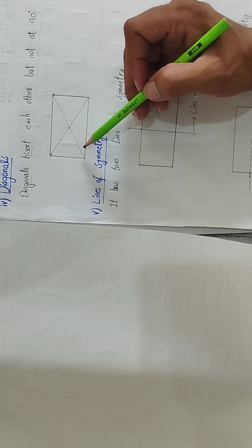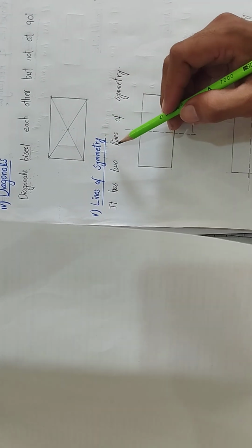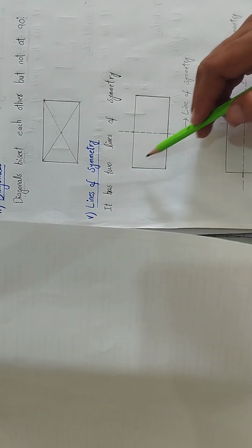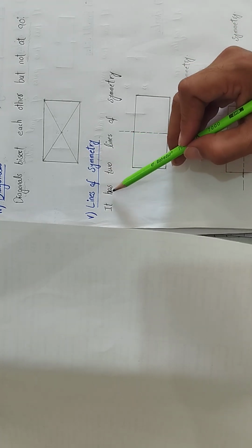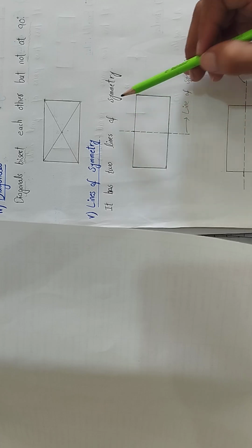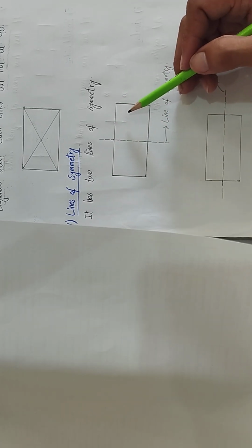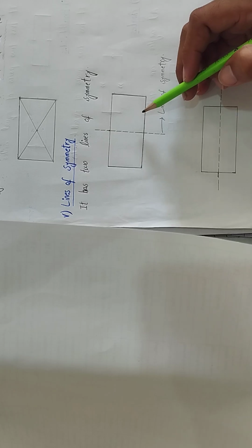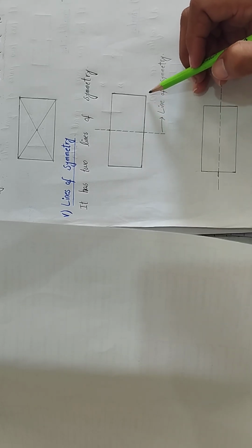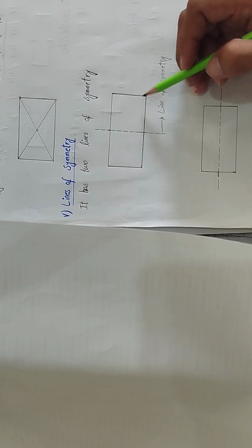Now let's see the fifth property of rectangle. How many lines of symmetry a rectangle has? It has 2 lines of symmetry. And do you remember the definition of line of symmetry? A line which divides the figure into exactly 2 equal shapes.